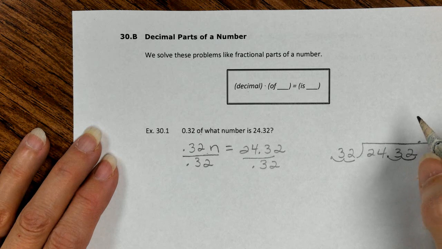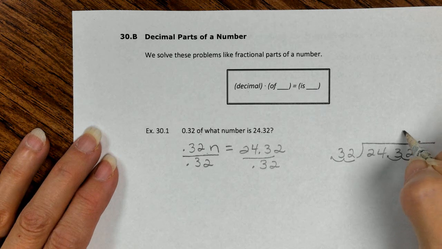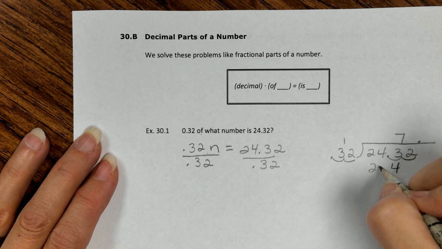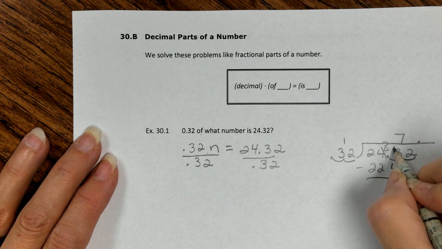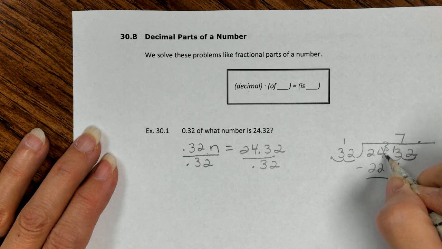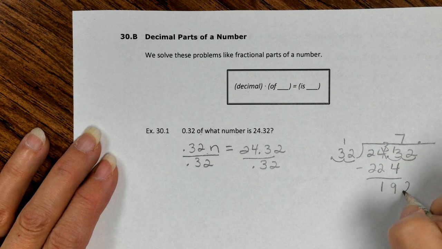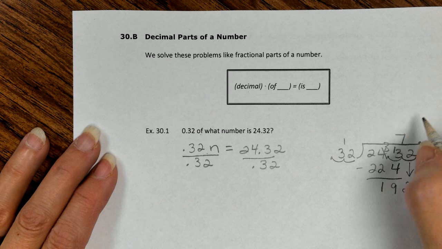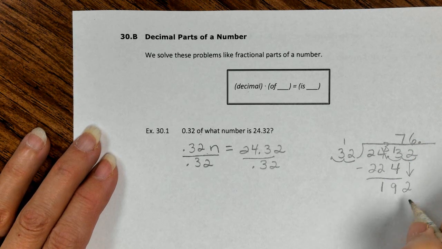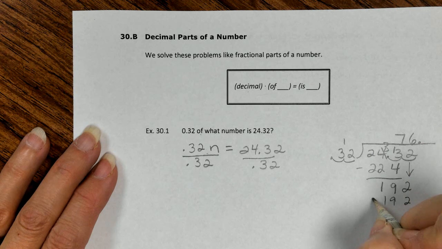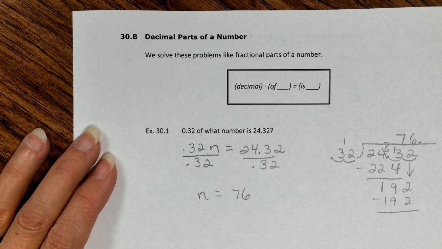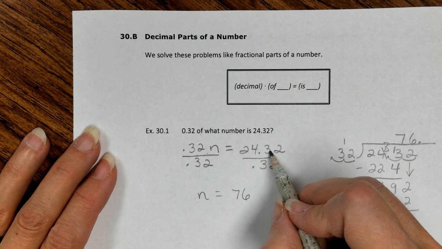Okay, so 32. If I did an 8, that'd be a little too big. So let's try 7. Okay, so 14, 22. 13 minus 4 is 9. 3 minus 2 is 1. Bring down the 2. Okay, and then we do this again. It's definitely going to be less than 7. I think 6 looks like a good choice. So we have 12, 19. Wow, no remainder. That was nice. The number is 76.